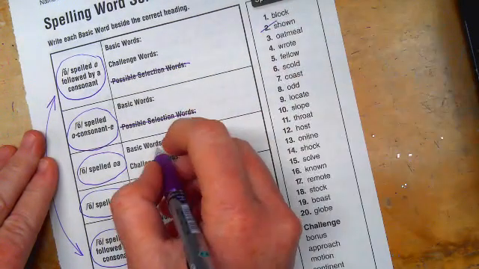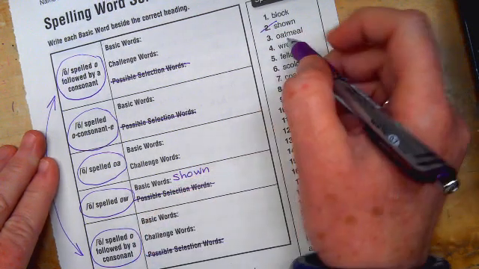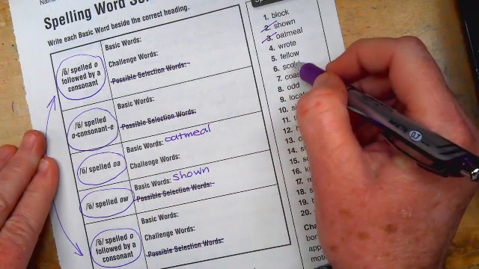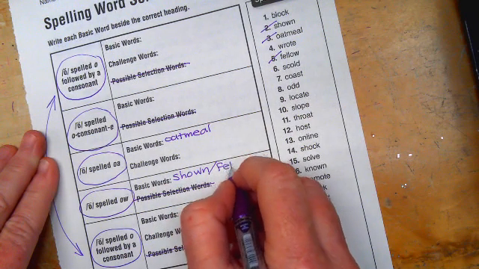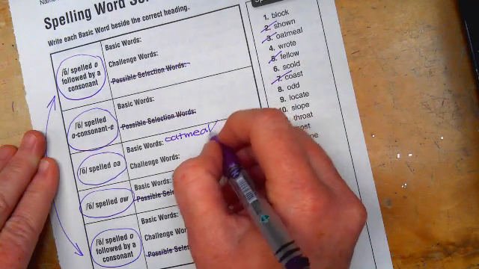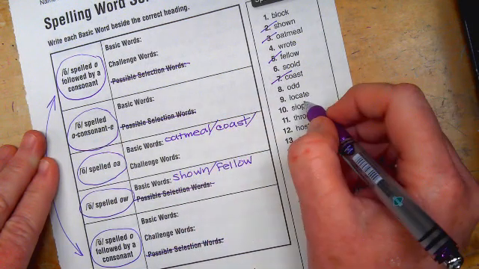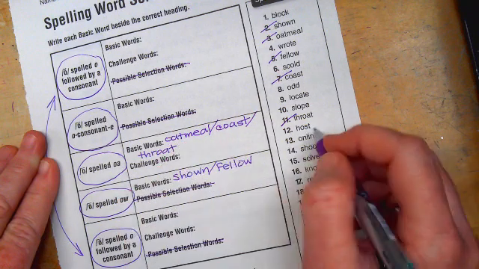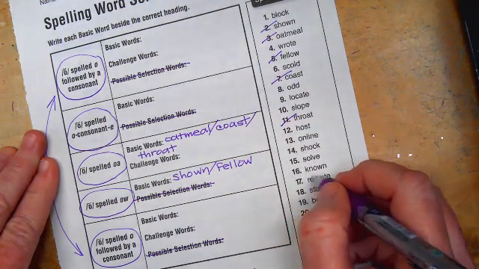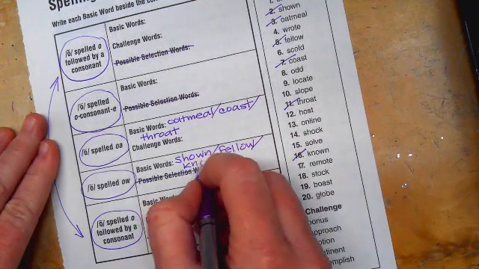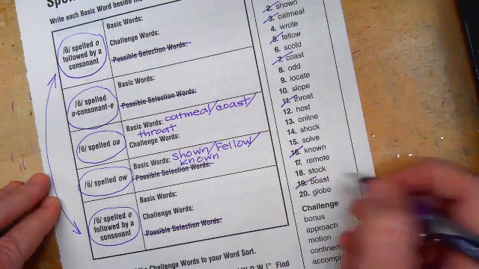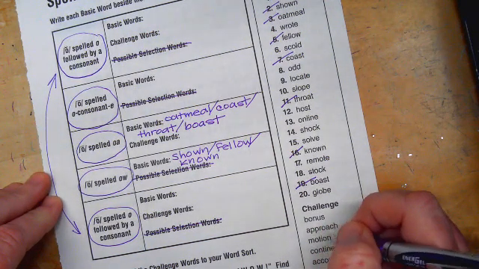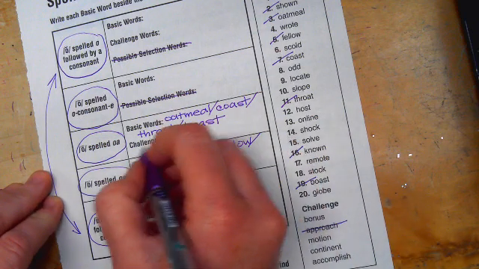So I have OW shown. I have OA with oatmeal. I have OW with fellow. I have OA with coast. I have throat with OA. Known is going to be over here, KNOWN. And I have boast, BOAST. And then I'm looking in the challenge words, I have OA for approach.